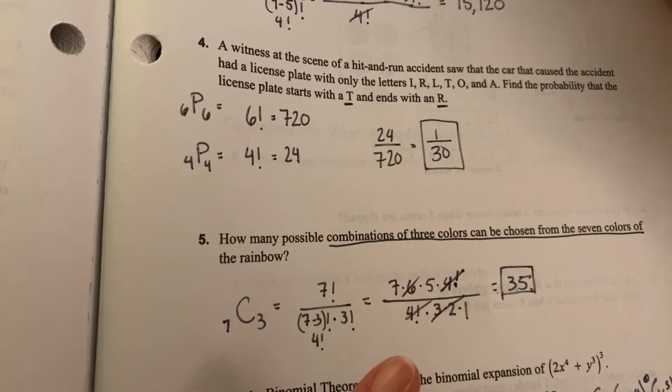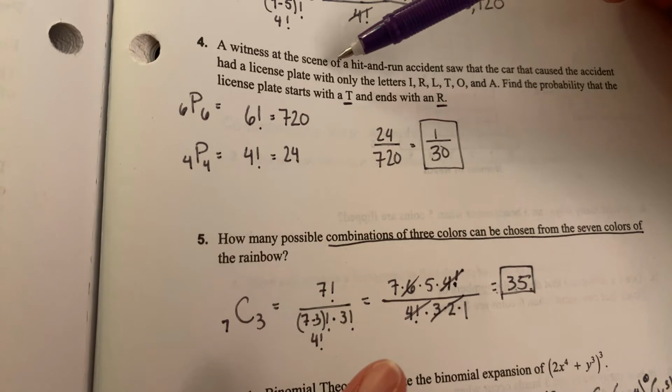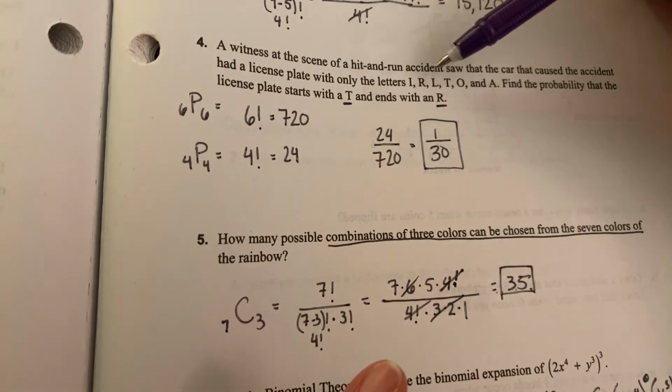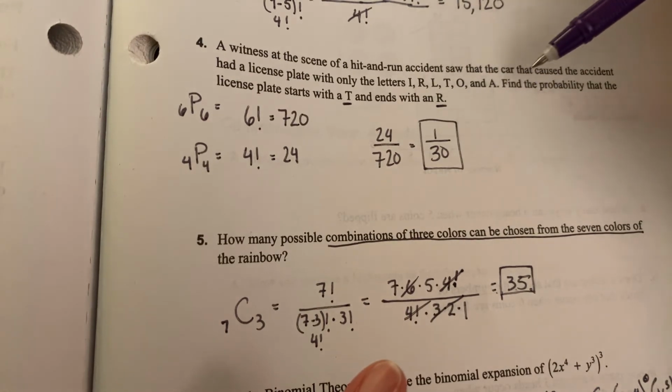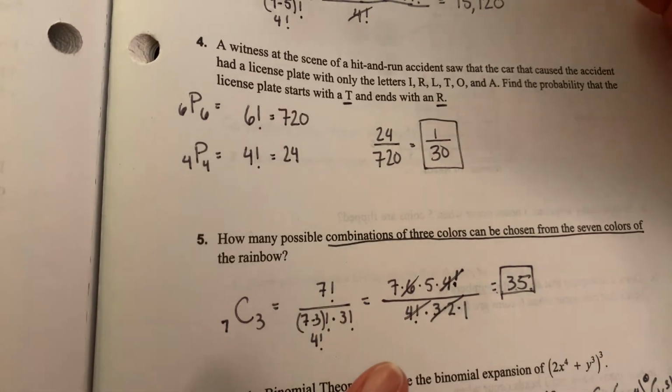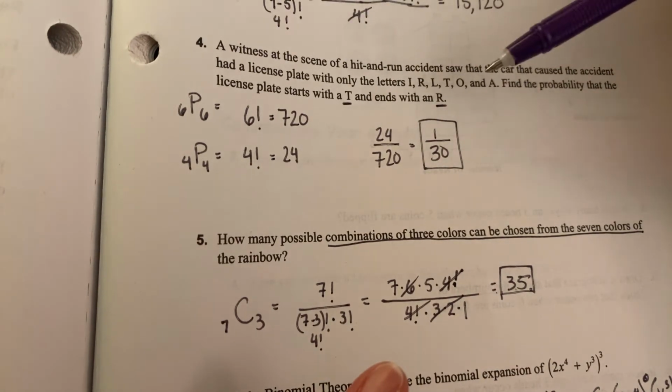But a witness at the scene of a hit-and-run accident saw that the car that caused the accident had a license plate with only the letters IRLTONA. I don't know how they memorized all those letters, but they did. So find the probability that the license plate starts with a T and ends with an R.